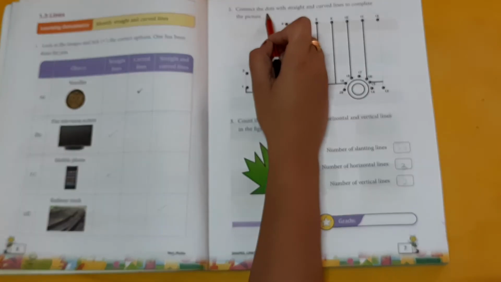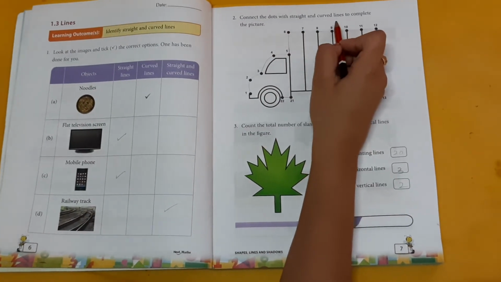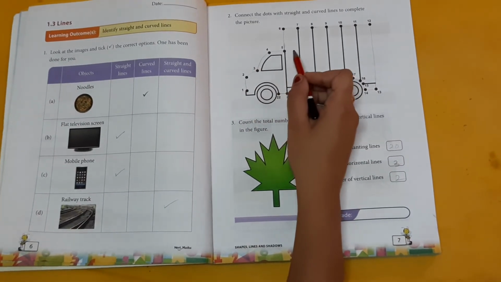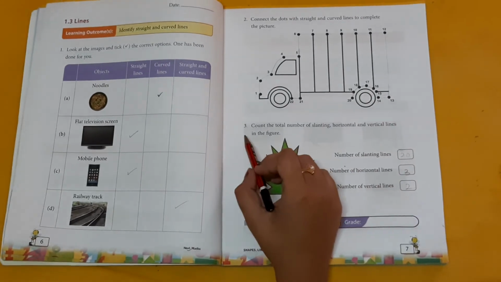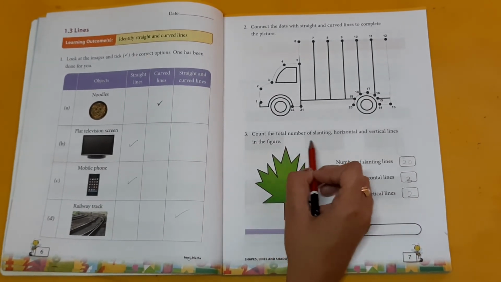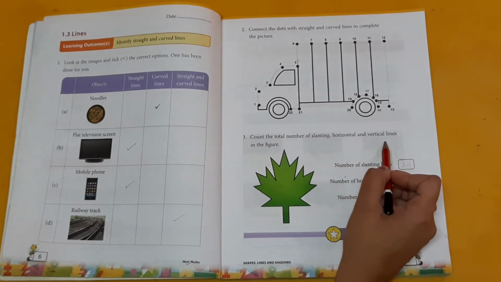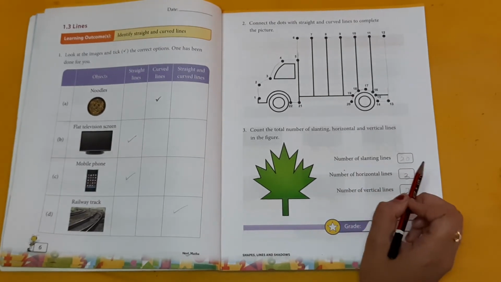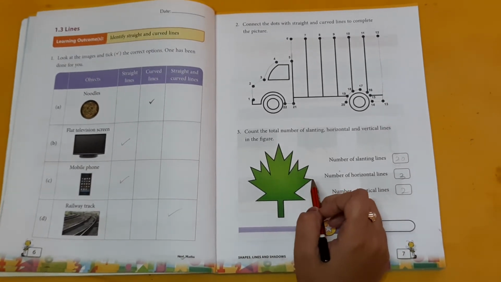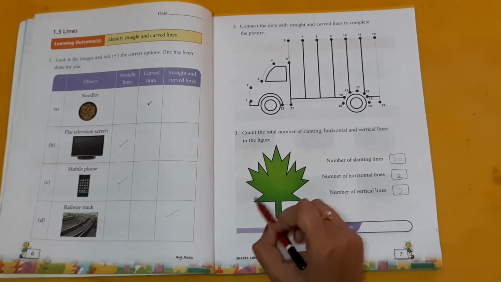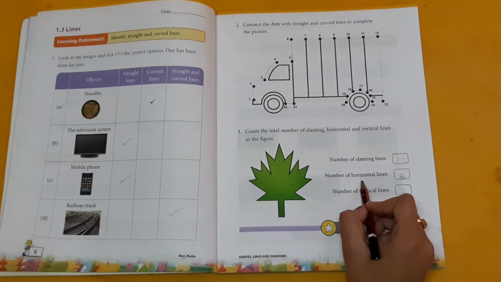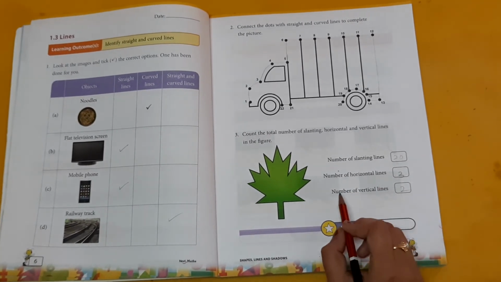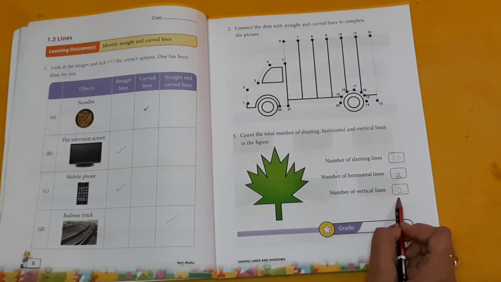Second question. Connect the dots with the straight and curved lines to complete the picture. So, we have connected and we have completed the picture. Third question. Count the total number of slanting, horizontal and vertical lines in the figure. Number of slanting lines. There are plenty of slanting lines. So, there are 20 slanting lines. Number of horizontal lines. There are 3 horizontal lines. Number of vertical lines. 2 vertical lines.